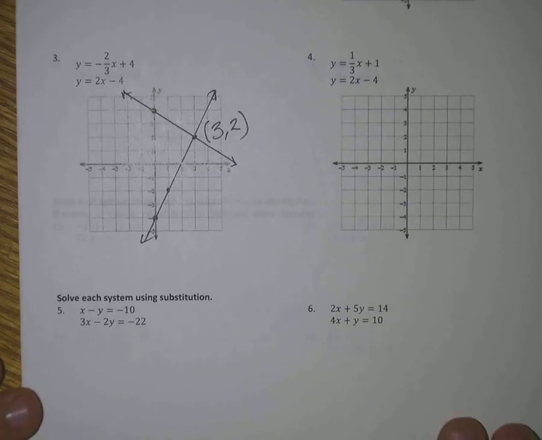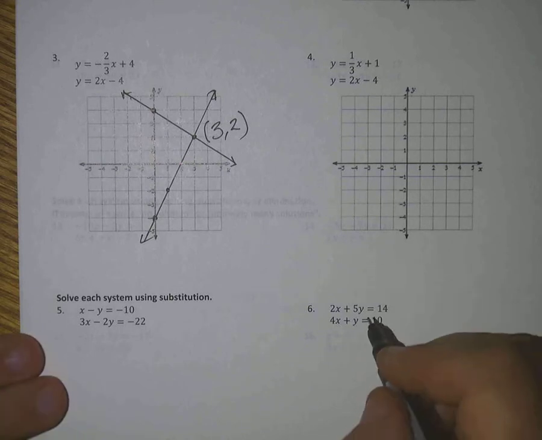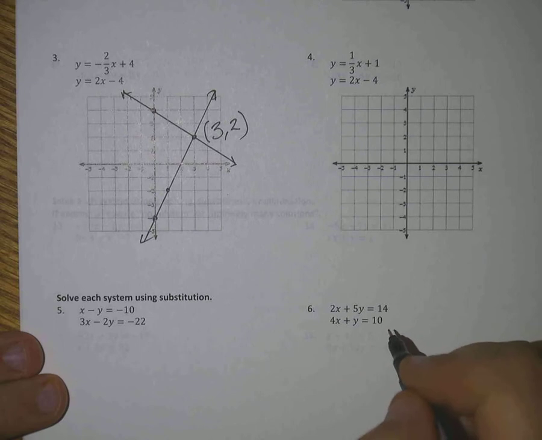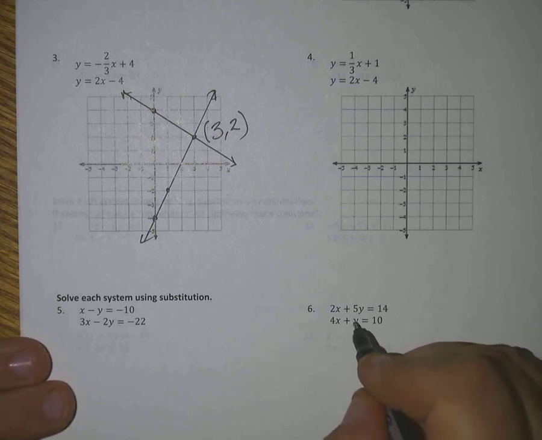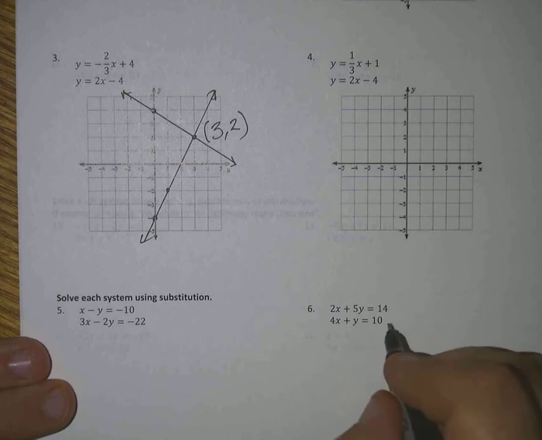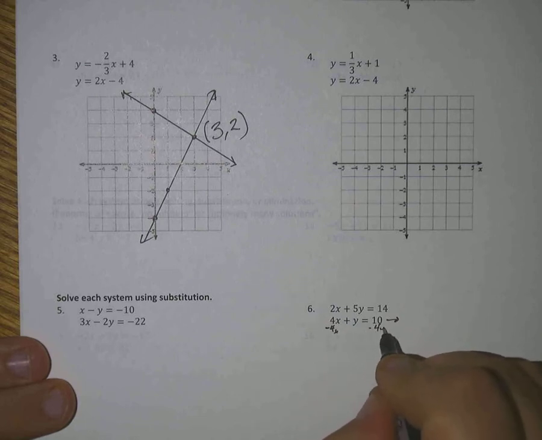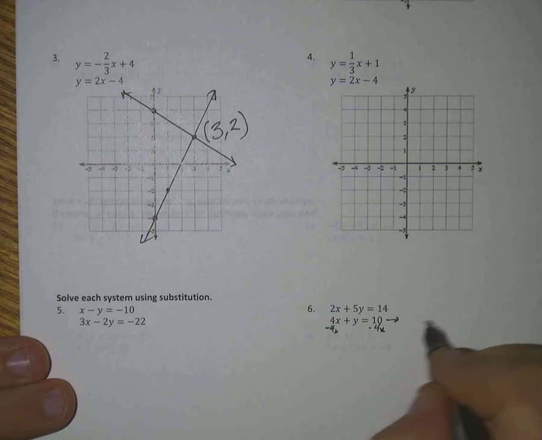Okay, let's go ahead and look at the next section. We'll look at number 6 here. We're going to be using substitution. So remember, with substitution we really want to solve one equation for one variable, and it doesn't really matter, but I always like equations that have at least one variable with no coefficient. So I'm going to solve this one for y by subtracting 4x from both sides. Alright, that's an x. So we get y equals 10 minus 4x.